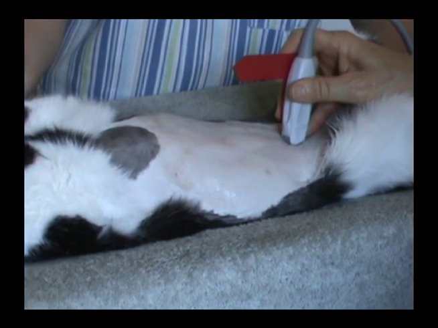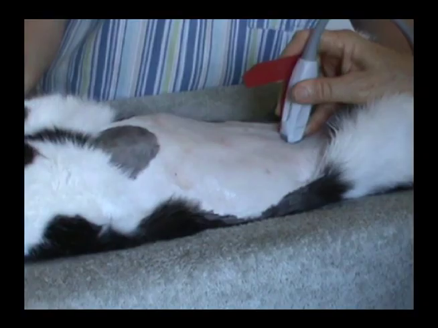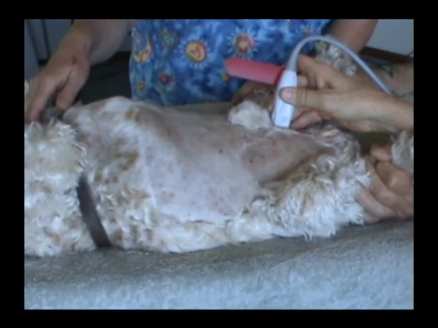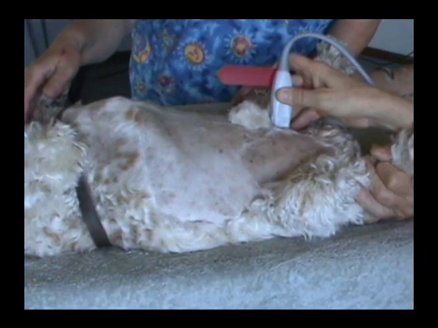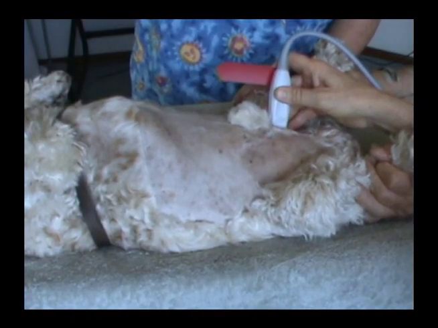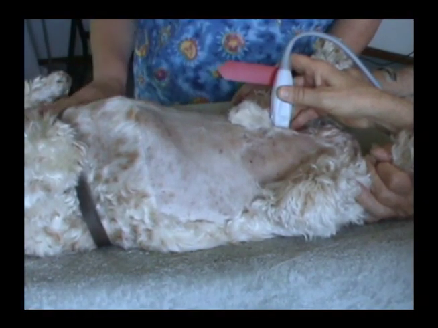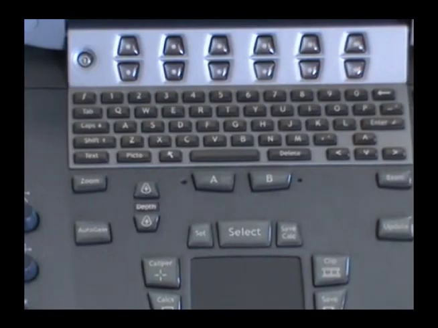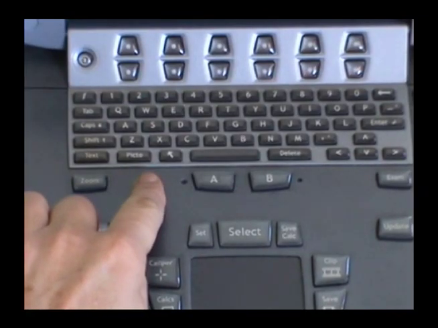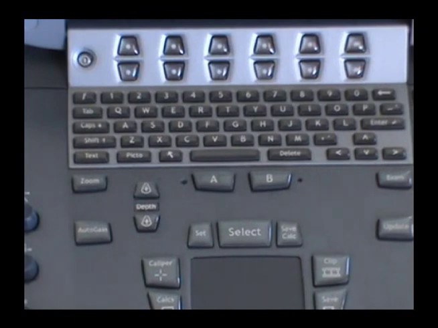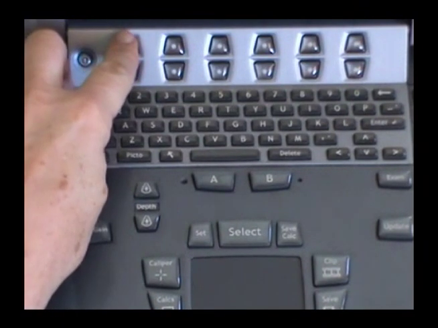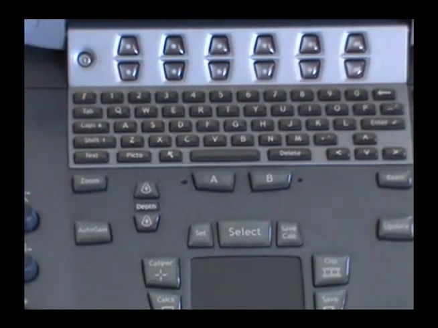Remember to keep the organ centered on the ultrasound screen to reduce artifact. This is best accomplished by holding the transducer perpendicular to the patient's body and the organ of interest. Adjust depth to fill the ultrasound screen with the organ of interest. If needed, adjust transducer frequency for the current depth. Adjust gain for the best image. And adjust focal points to the bottom of the organ of interest.